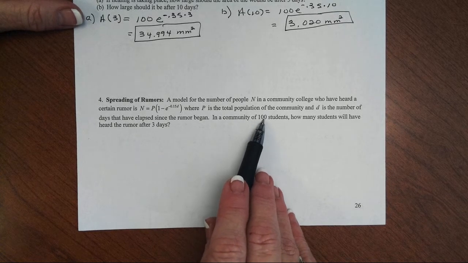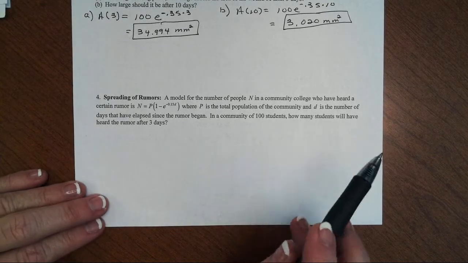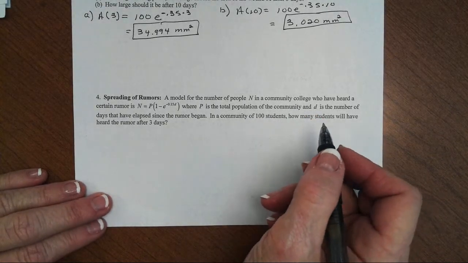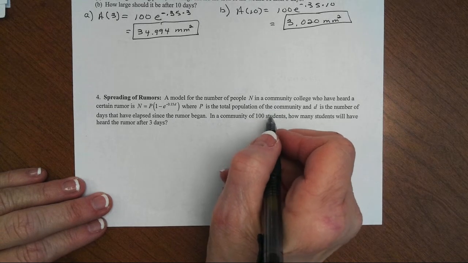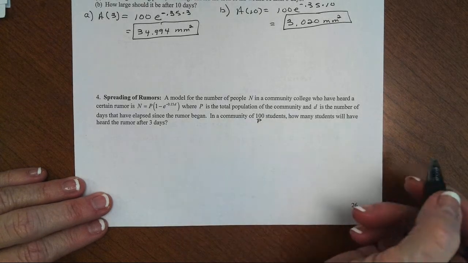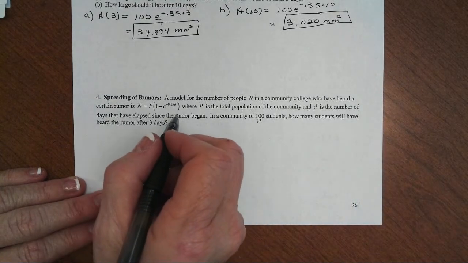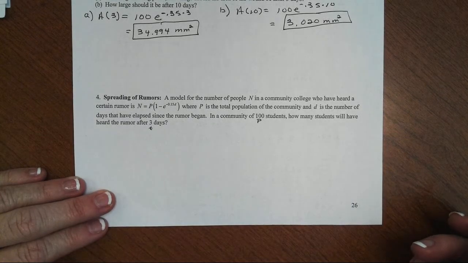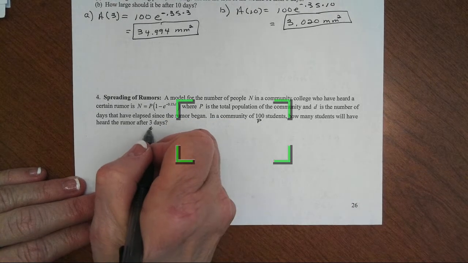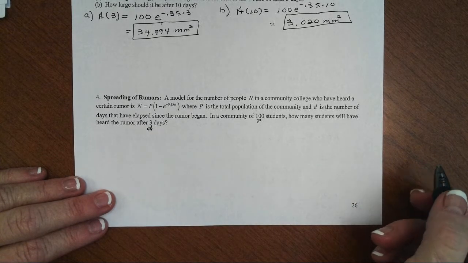In a community of 100 students, how many students will have heard the rumor after 3 days? So 100 is our P, and 3 days is the d, little d, as it's being used here.